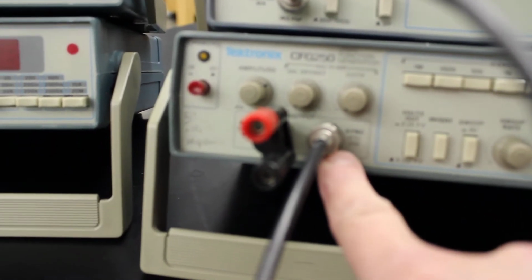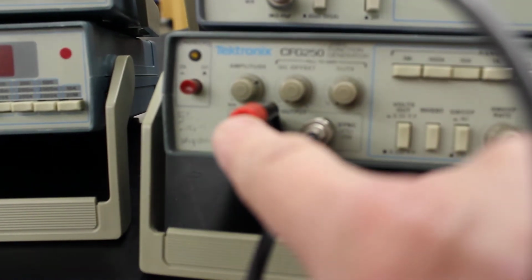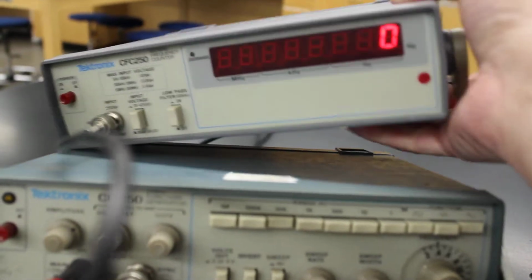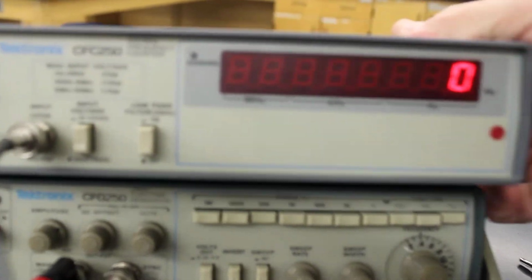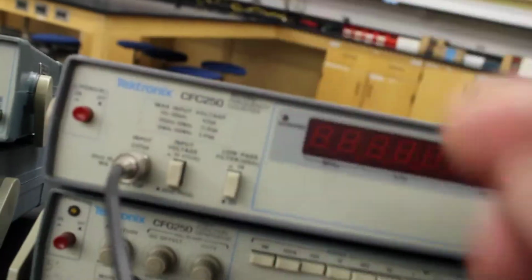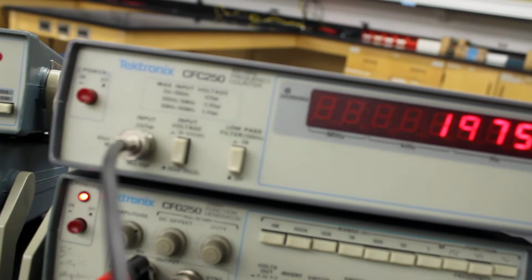And I want to talk a little bit about the sync. The sync sends out a pulse once per cycle, synced to the output here. And so I'm going to use that to trigger a frequency counter that I have up above here. So this is going to give us a precise readout of the frequency. I'll actually turn them both on and show you how it works.